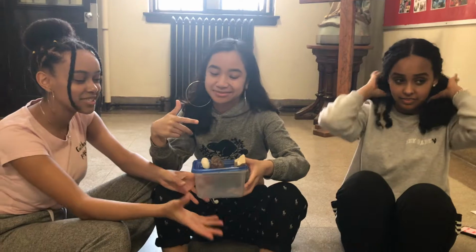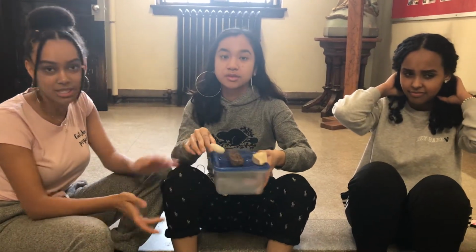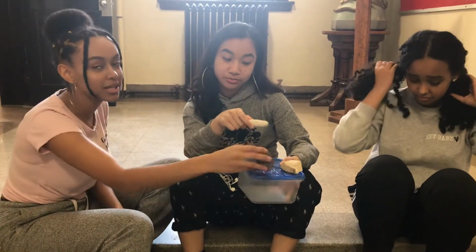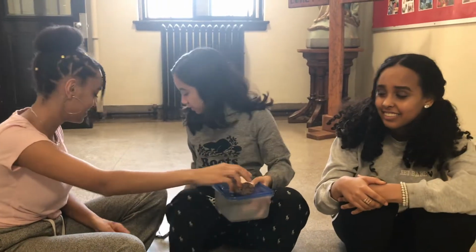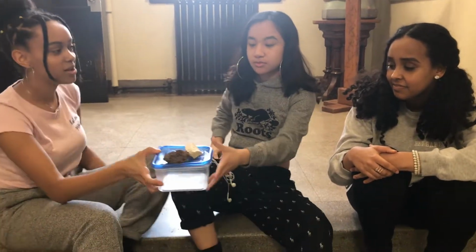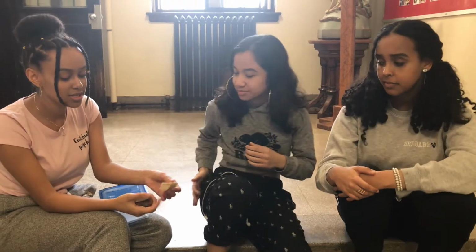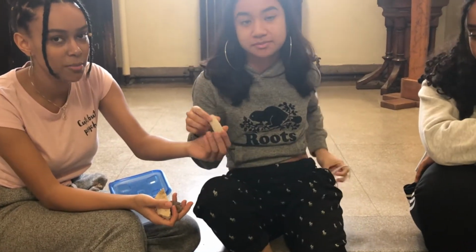So here are our materials. We have our container that we're going to be shaking these in. We have a sedimentary rock, an igneous rock, and a metamorphic rock. So, procedure. First we're just going to be looking at the rocks, and as you can see, this one is sedimentary because you can see the different types of sediment in it that are just compacted together.